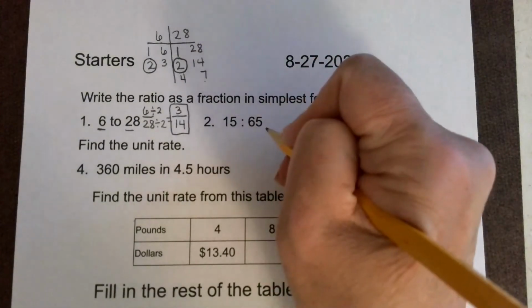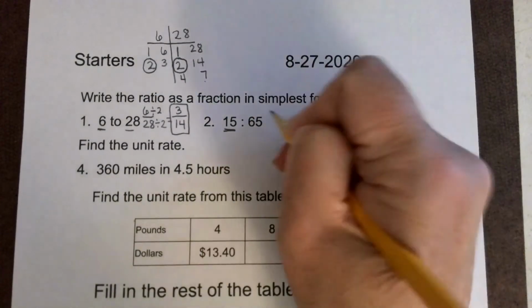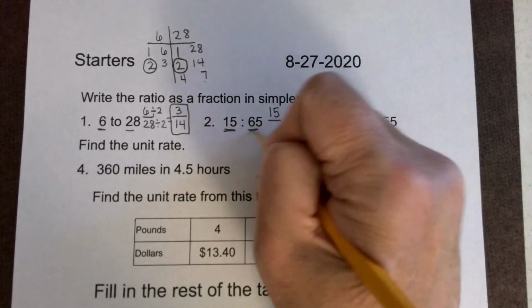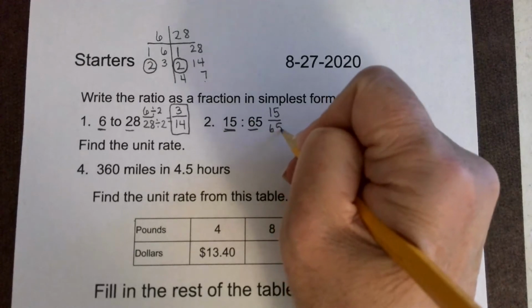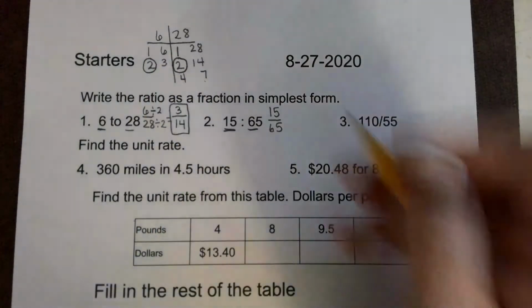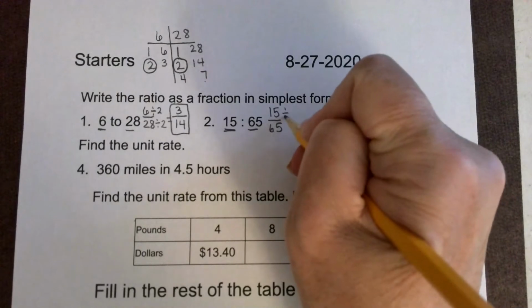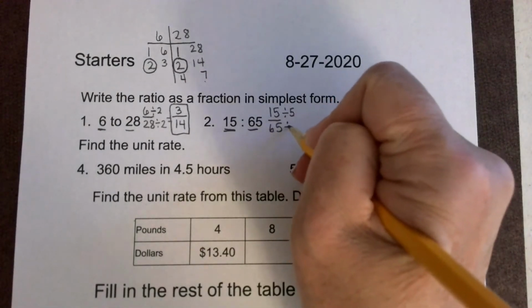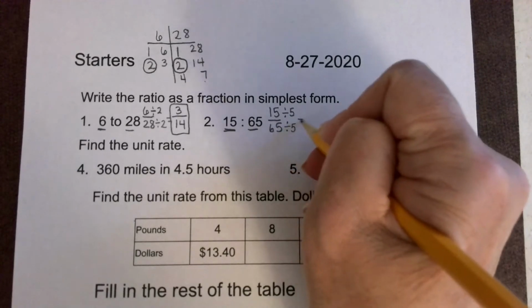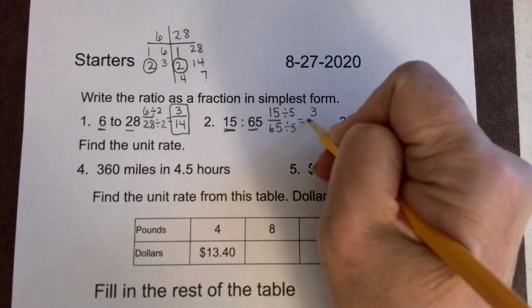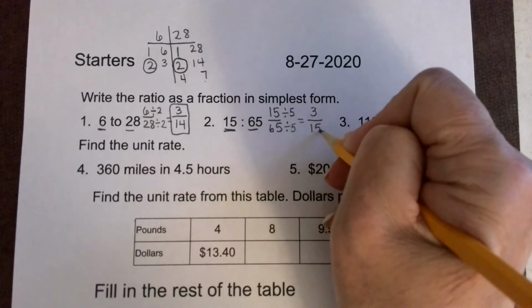To write 15 to 65, we're putting the 15 because it comes first. It goes as the numerator. 65 is on the bottom. If you don't know what the greatest common factor is, you can make a chart just like we did up here. I know that it happens to be 5. 15 divided by 5 is 3. 65 divided by 5 is 15.